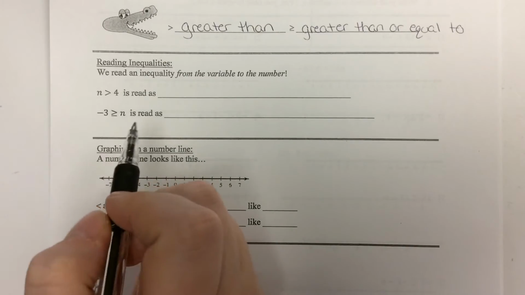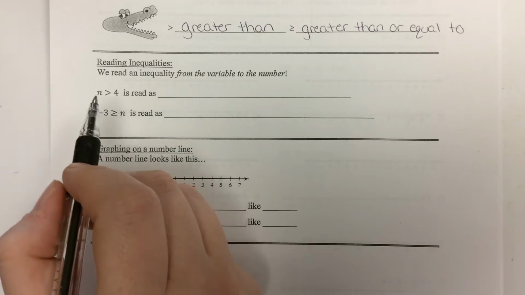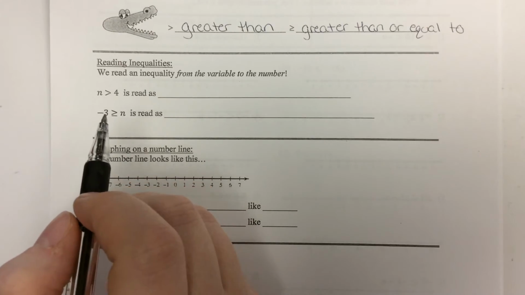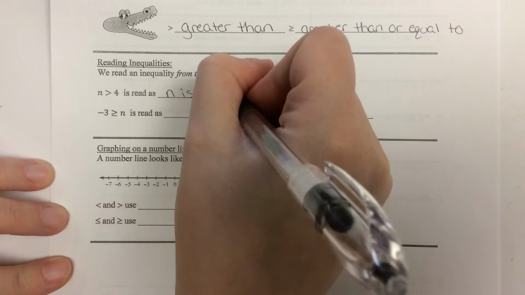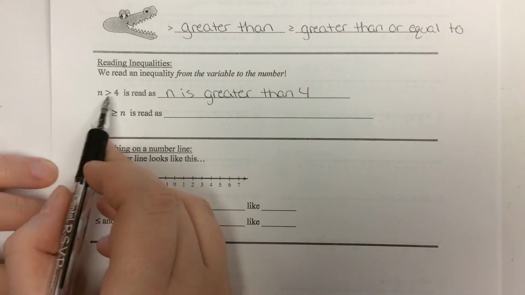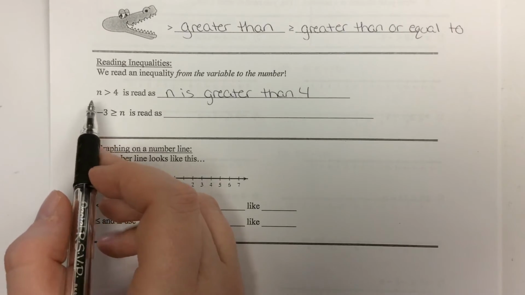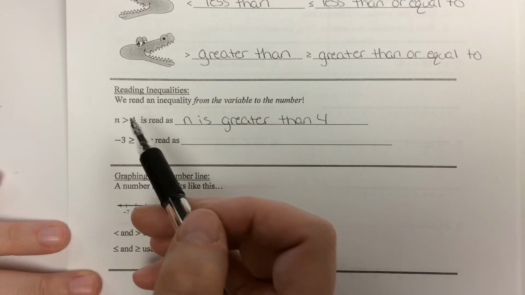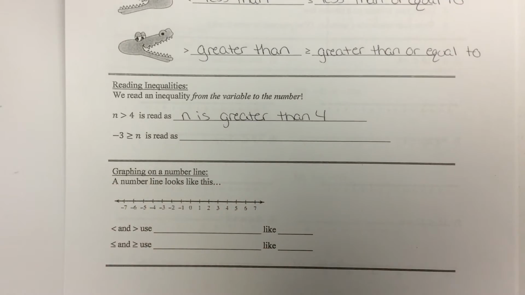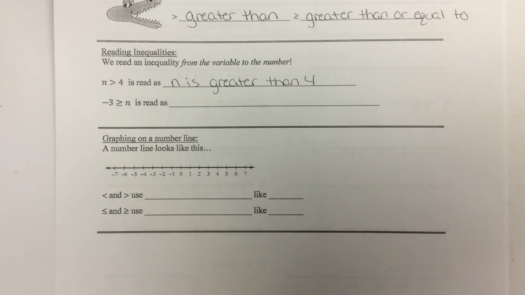Reading this from left to right, we have n is greater than 4, and that's how it's read, okay? And you see how it's open towards n? That's how you know that n is greater than. Remember with the alligators, its mouth is open to the bigger one because it wants to eat the most food, the bigger number, etc.